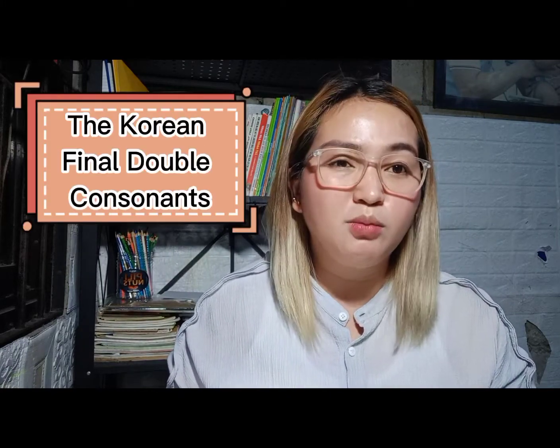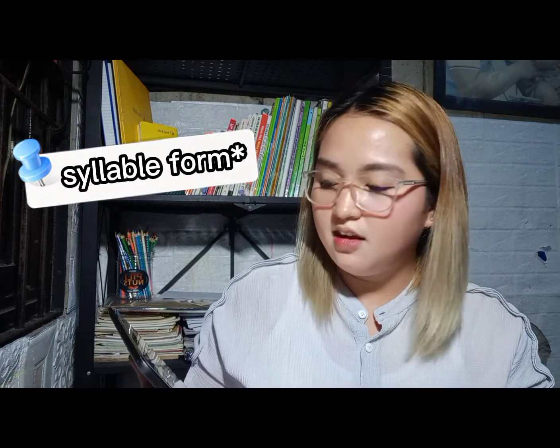Now, let's move on to our next topic, which is the Korean final double consonants. From the words final and double, we already know where to look for the consonants, right? Pag sinabing final o double, ibig sabihin nasa hulihan, 'di ba? So this is an example of a syllable with two consonants at the end.